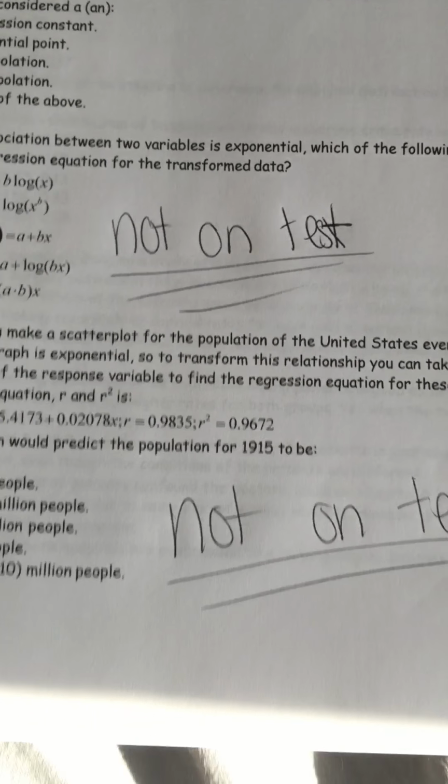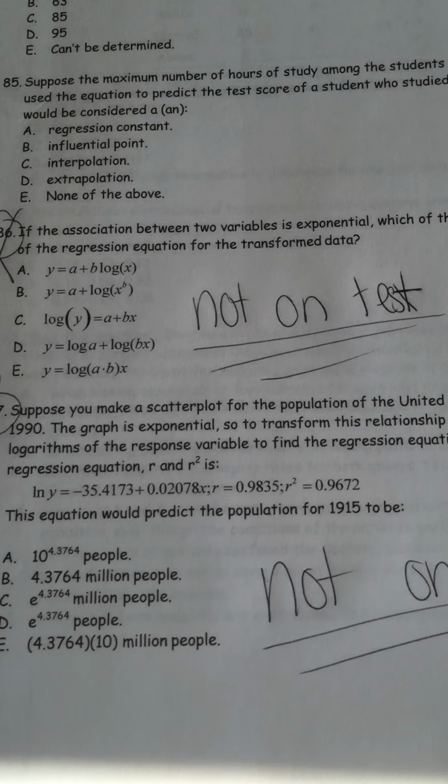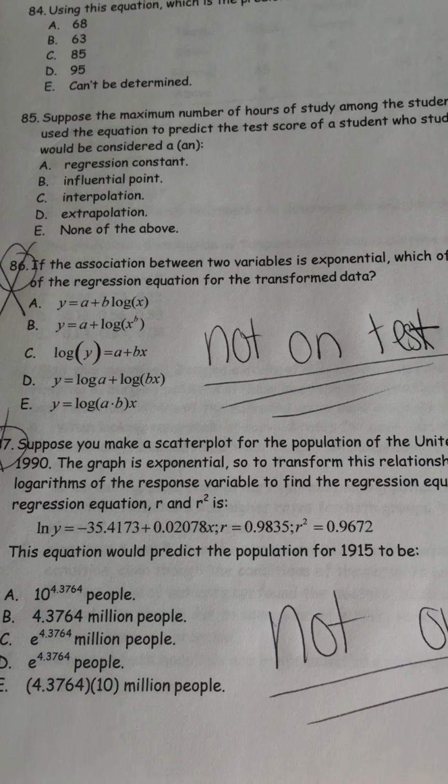86 and 87 are not going to be on the test. We did not talk about logs. I do apologize that they were in the review.